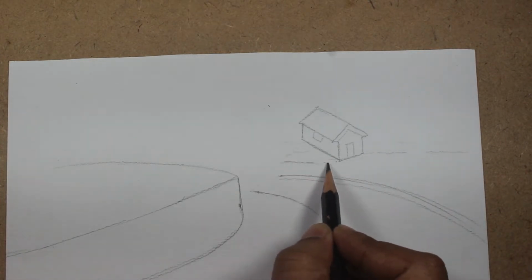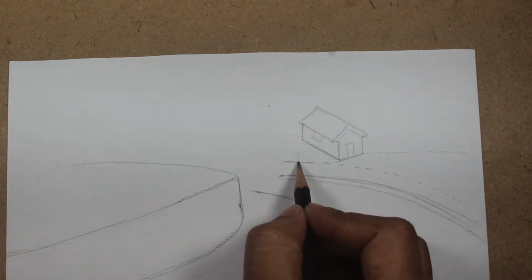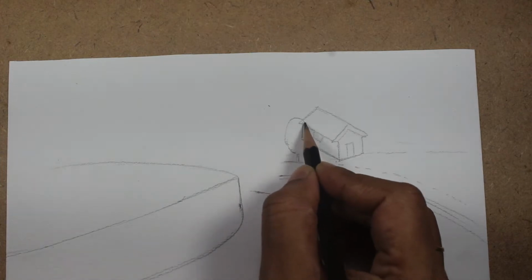To draw the trees in the same line, I'm drawing the dotted lines here. I'm drawing the bulb-shaped tree.